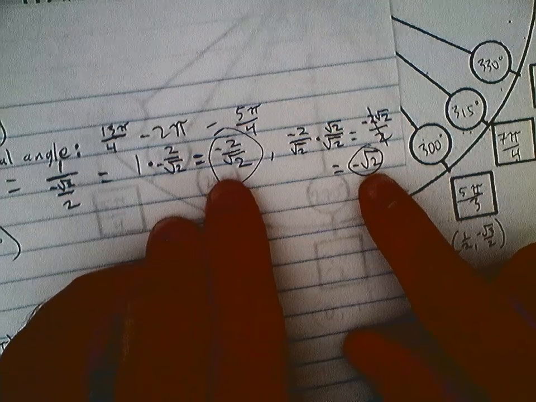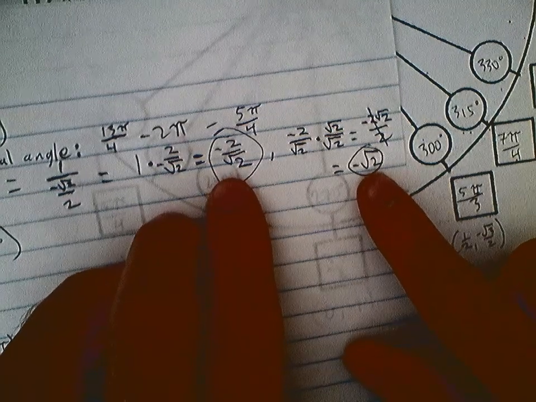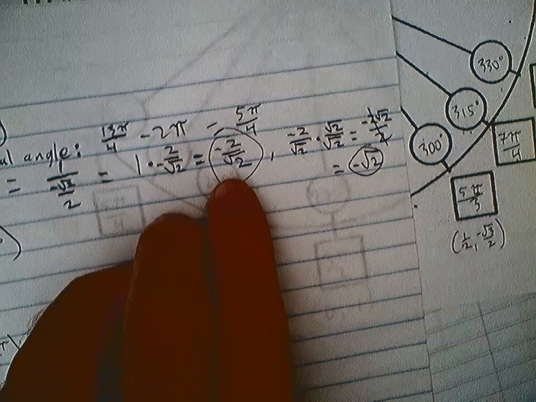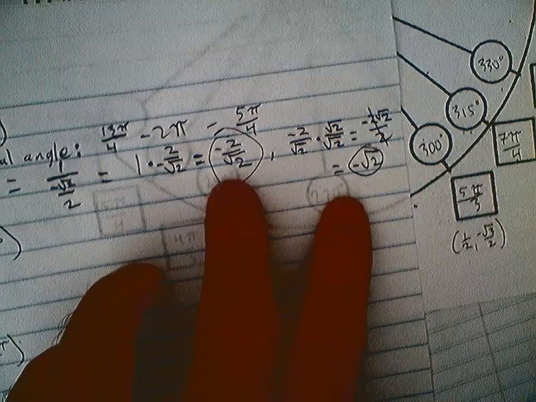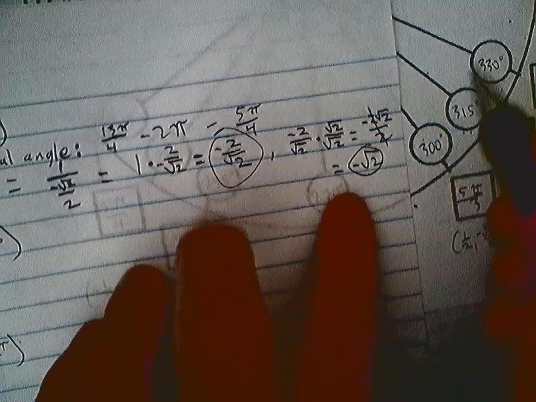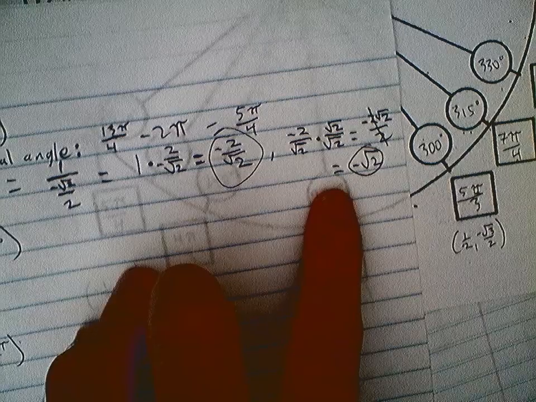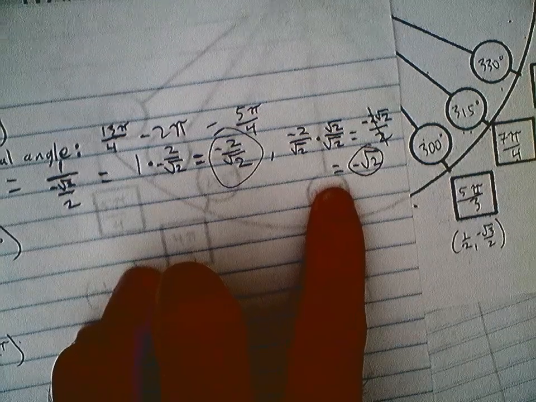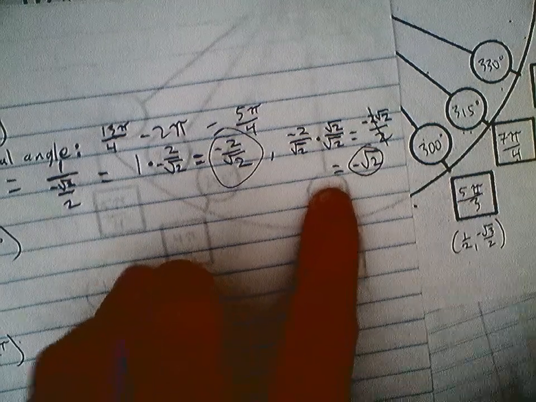Now, these are the same exact thing. You can put them in your calculator and see for yourself. Both of these are exact answers. The one on the right here, negative square root of 2, is a little bit more simplified though.